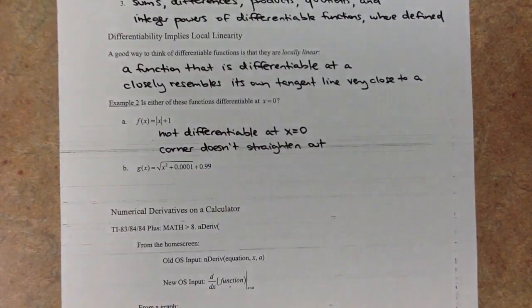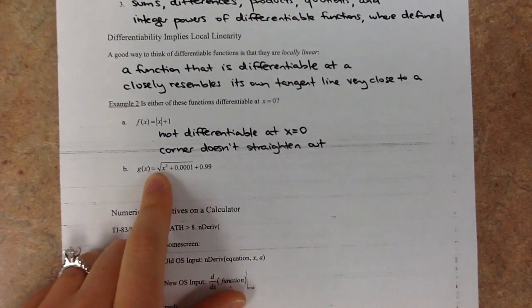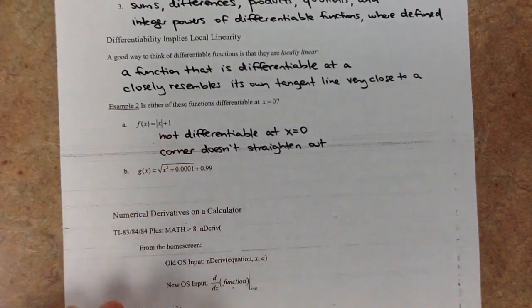And I'm assuming you could tell that no matter how far I zoomed in on that graph, that corner was never going to straighten out. All right, so let's look next at part B, which is actually a remarkably similar graph. It's got the teeniest little difference, because if you take the square root of x squared, you get the absolute value of x, and then of course 0.99 is quite close to 1.